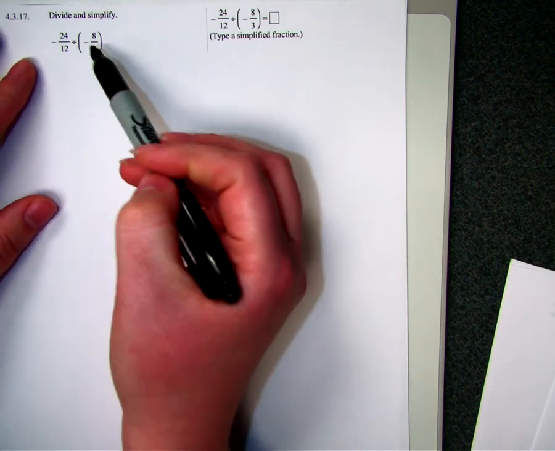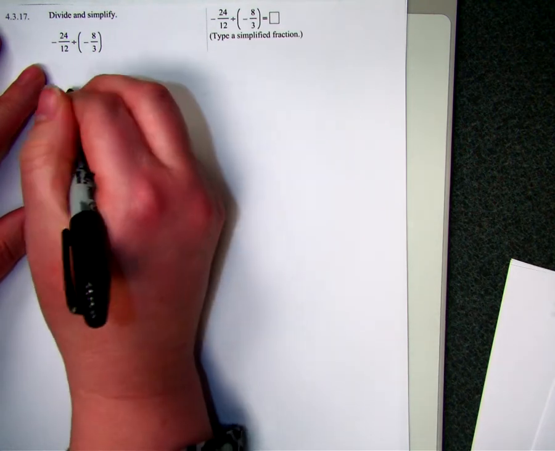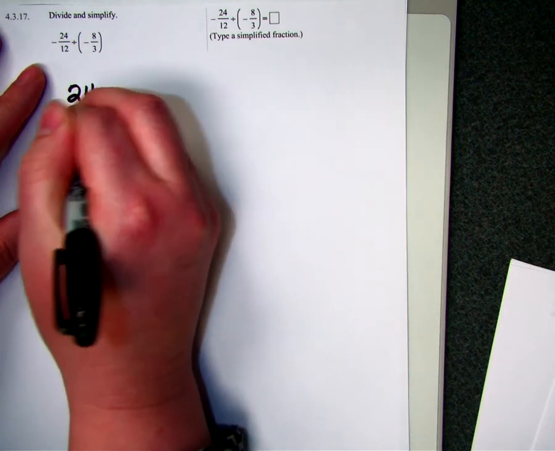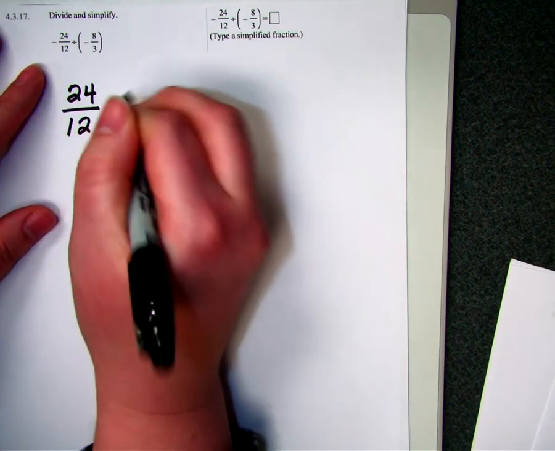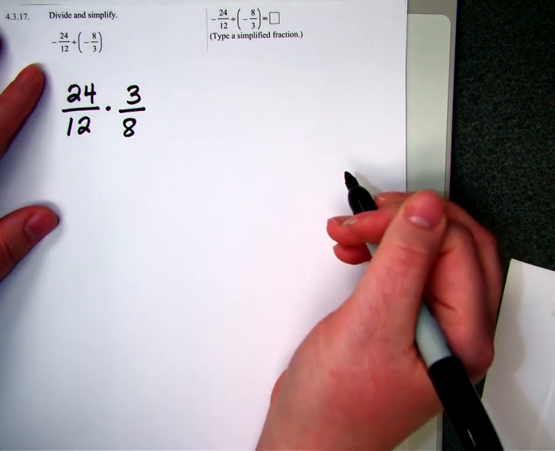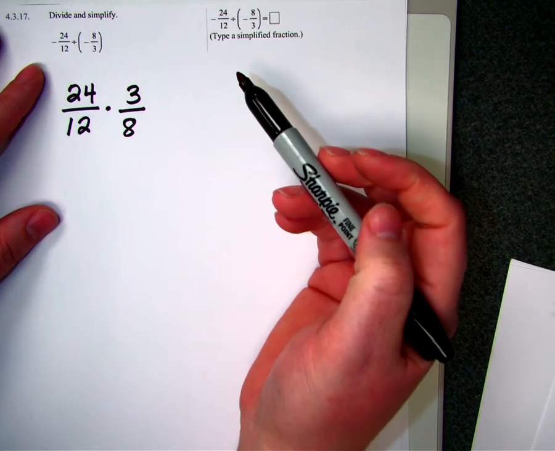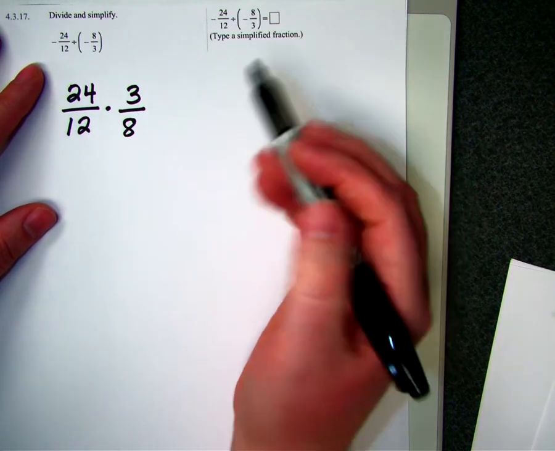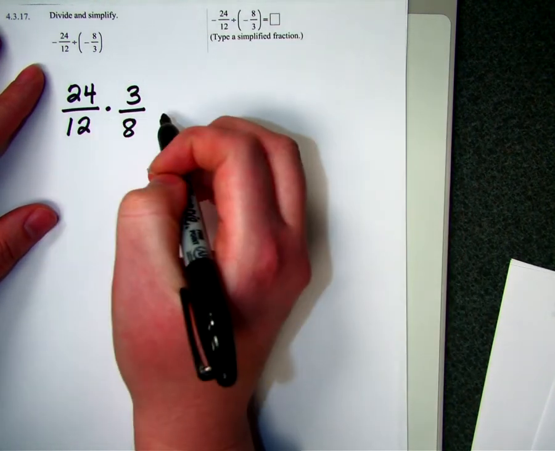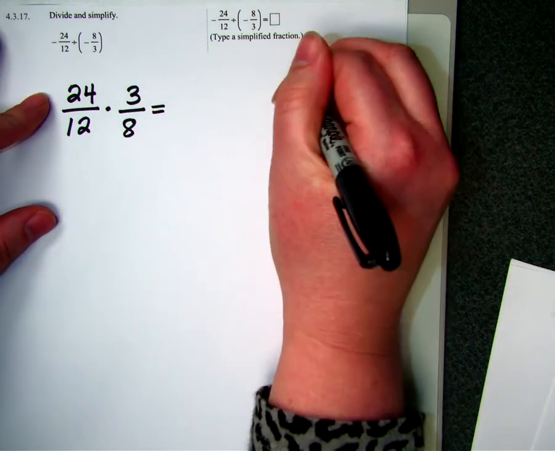So now that that's taken care of, let's look at how we divide two fractions. To divide two fractions, we write the first one as it is, and then flip and multiply by the reciprocal of the second. Only with division do we actually flip that second fraction and multiply. When we multiply two fractions, we multiply across. So 24 times 3.